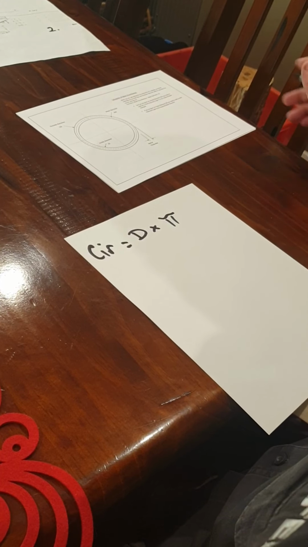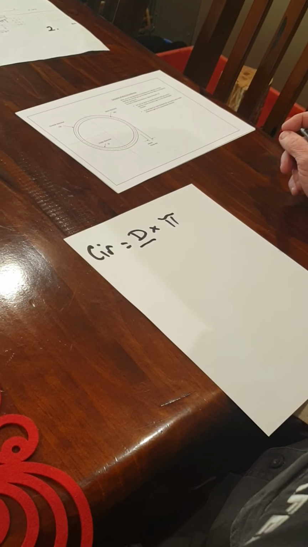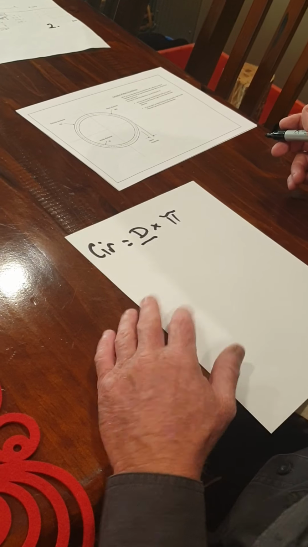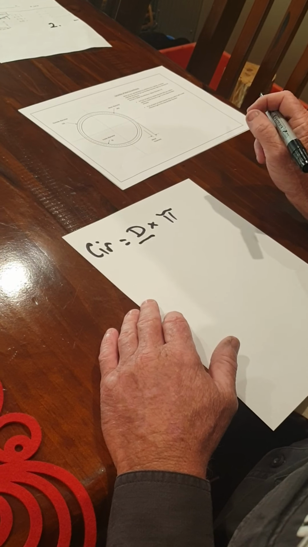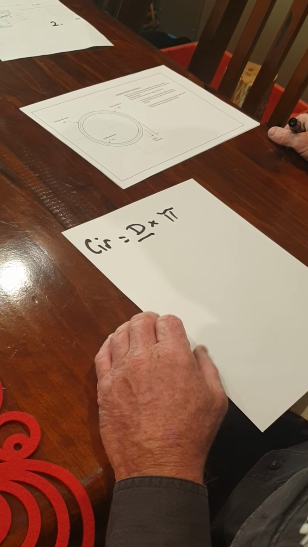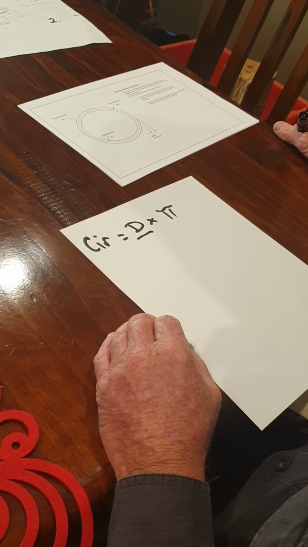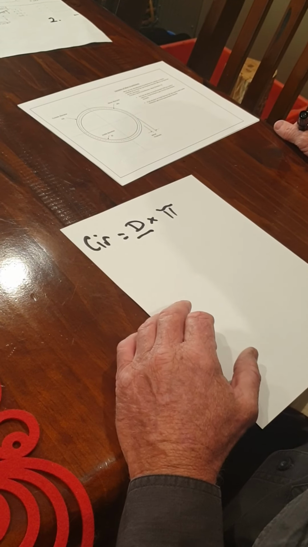So what we've got to do here, instead of diameter, we're going to use our mean diameter. And we're just about to go through that. So it's important that you use the right size. Otherwise, when you roll your cylinders up or do your calculations, they're going to be incorrect.